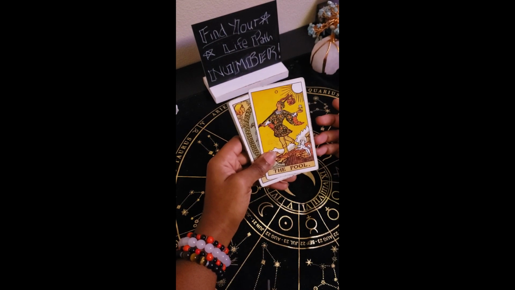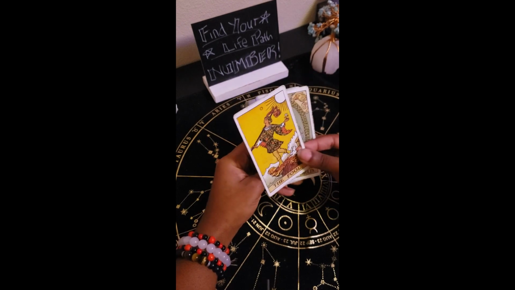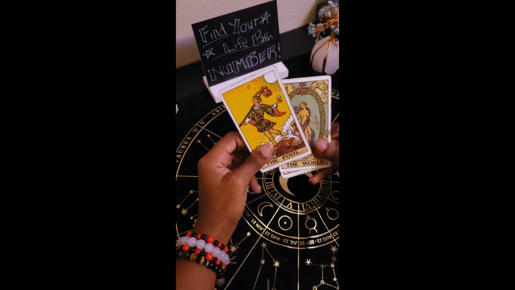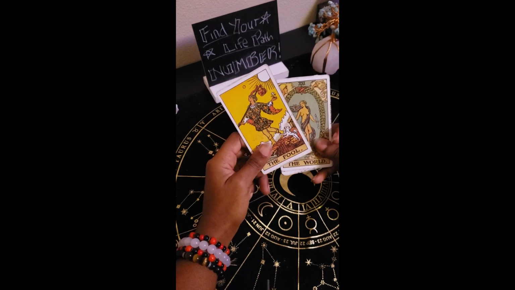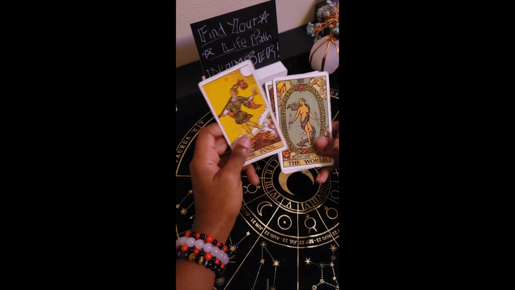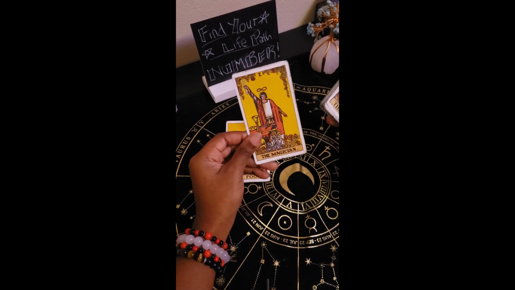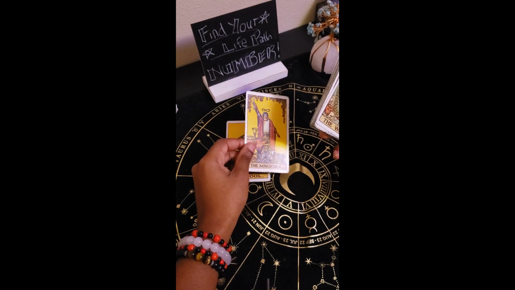Now, there are 22 cards in the major Arcana. We start off with the Fool card, which is also the number 0 and 22, because it is the beginning and the end of the journey. Then we have the Magician card, which corresponds to the number 1.